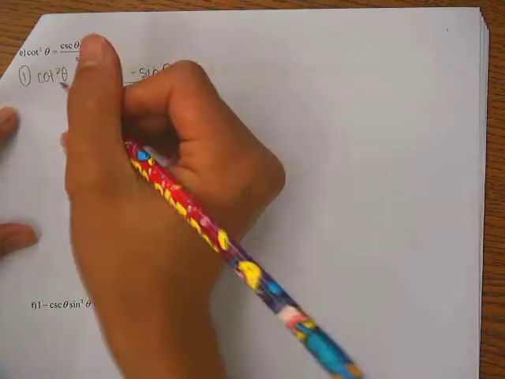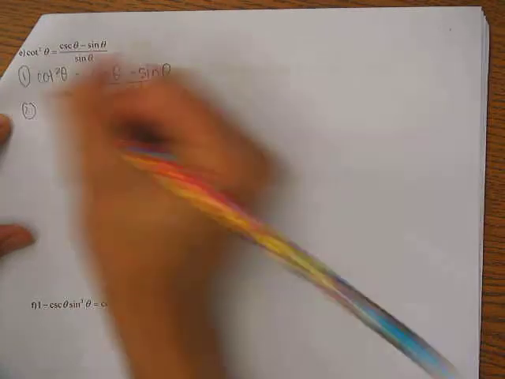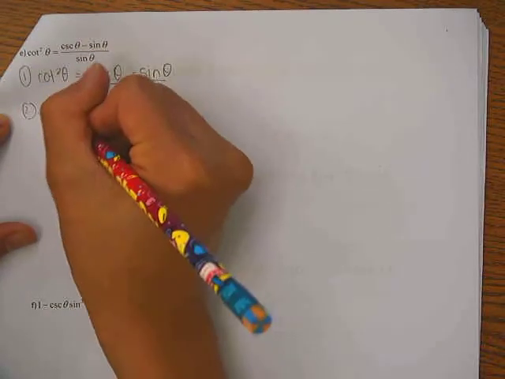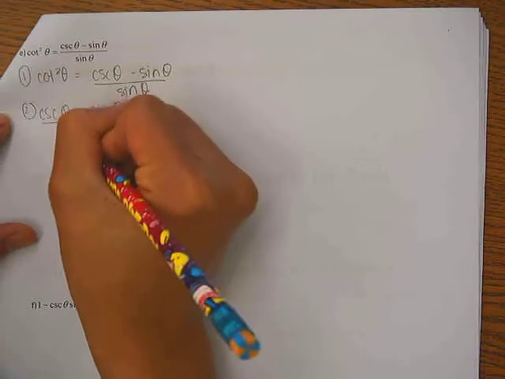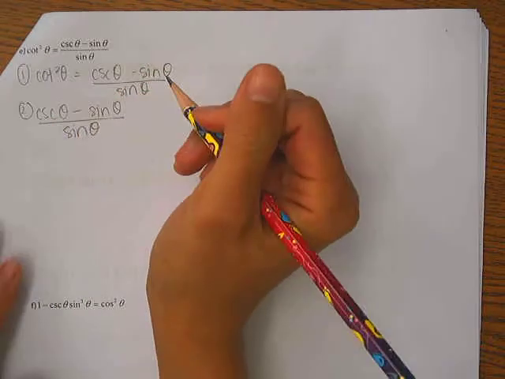Then I'm going to pick this side, the right side, to start. Remember, you cannot do both sides at the same time. You pick one or the other. Never, ever both. Not even a little bit.